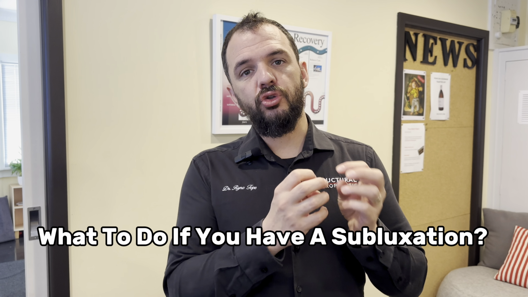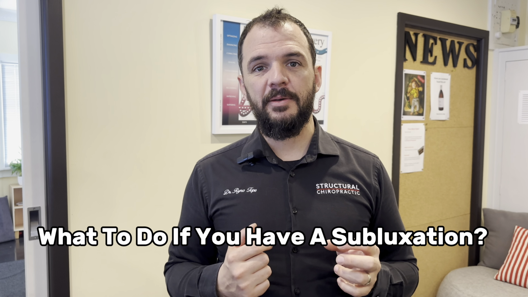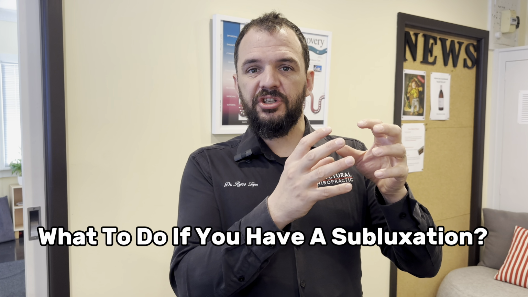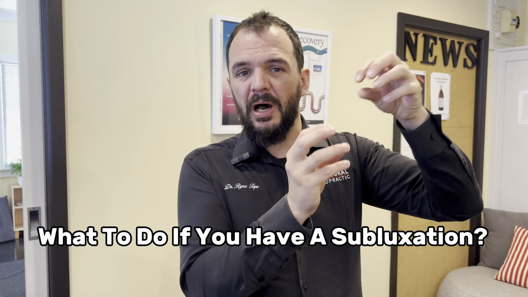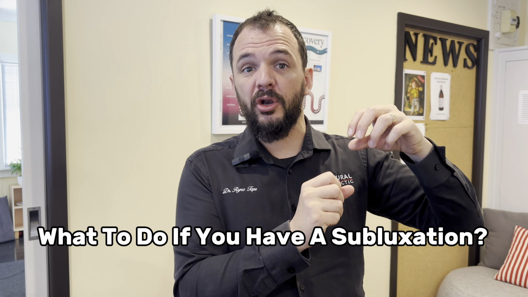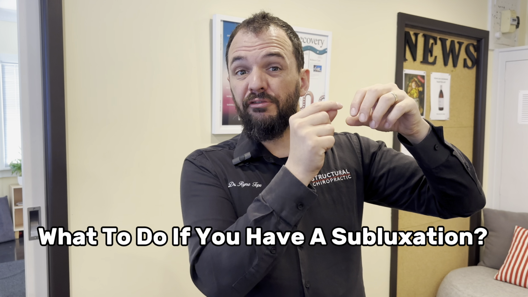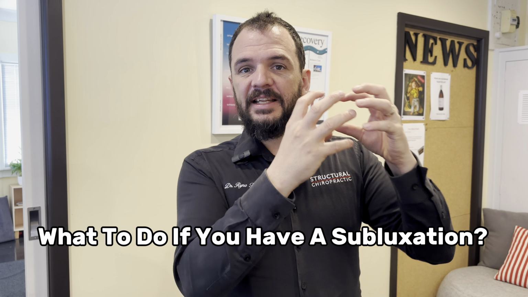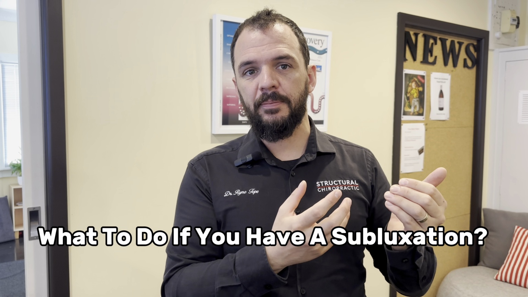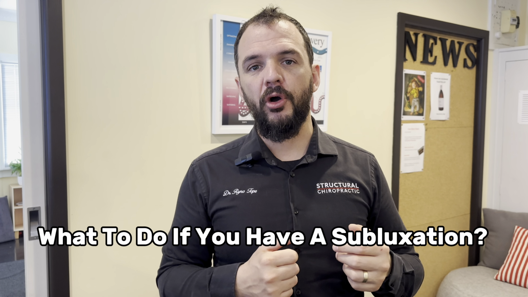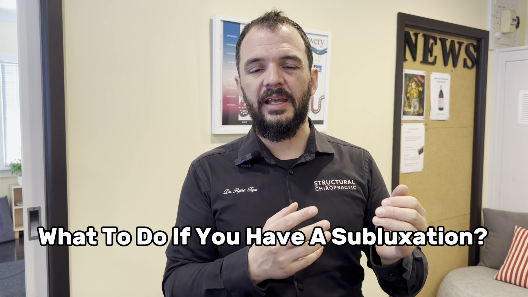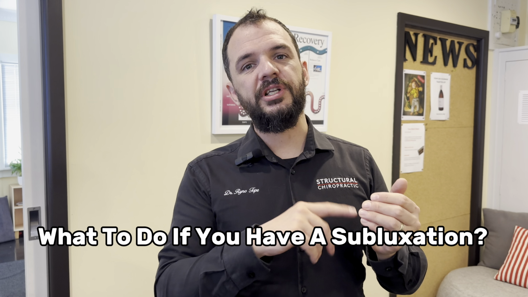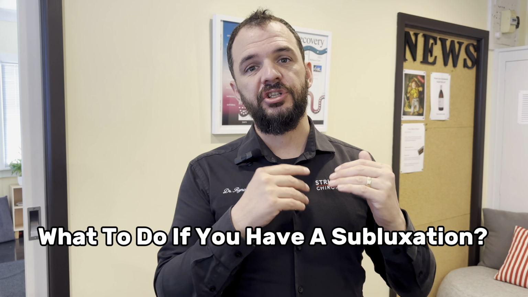And then once you restore normal movement to that segment, because of how it stretches the paraspinal muscles that sit close to the spine, or how it changes the little nerve endings in those joints, it resets that segment, that neurological system, similar to rebooting your phone. You know, sometimes your phone is a little bit clunky, it's a little bit slow, and you just restart it and everything refreshes and works the way it should.